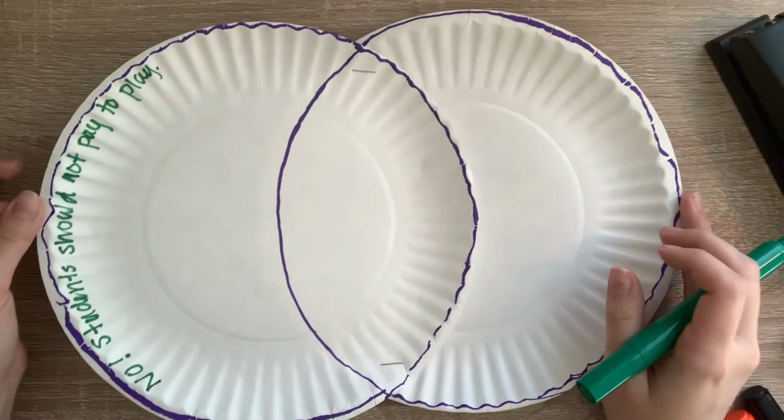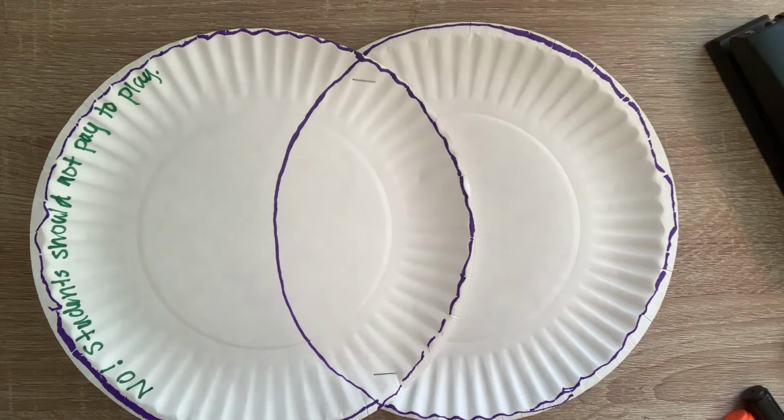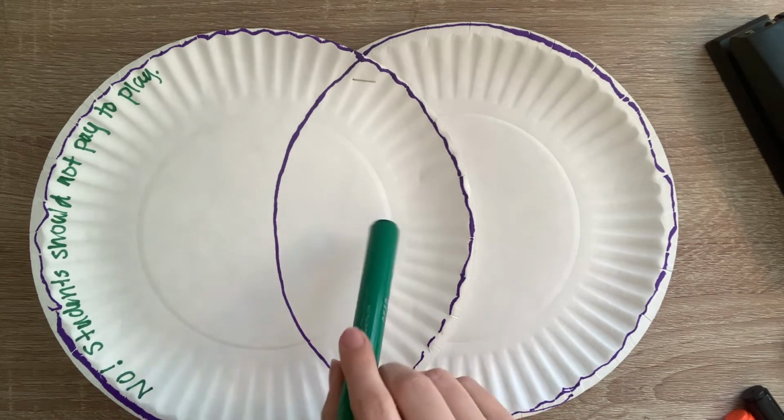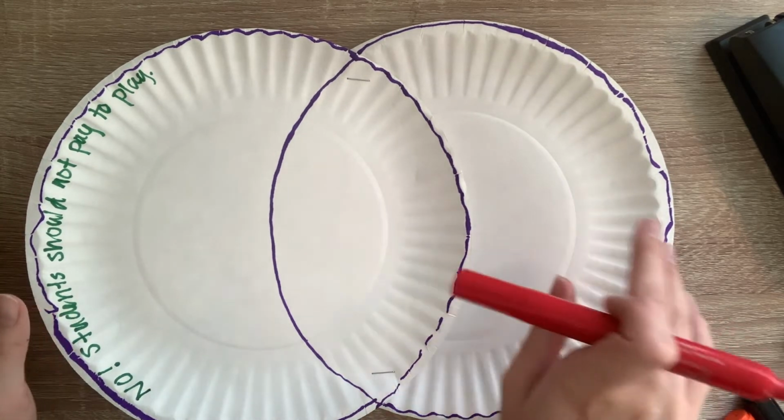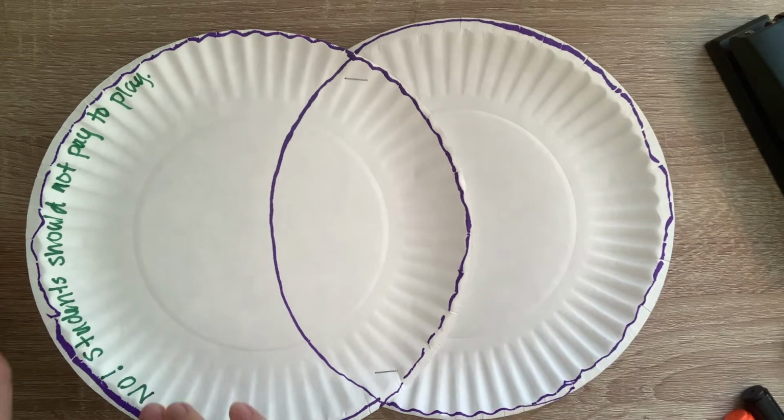Now that we have that side titled, we're going to go ahead and title our third oval. We're going to leave the middle one blank because it is going to include information from the first and second story. Now for our other story, we are going to title it Yes, Students Should Pay to Play.